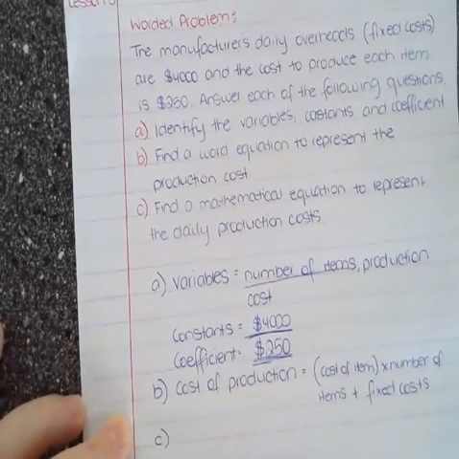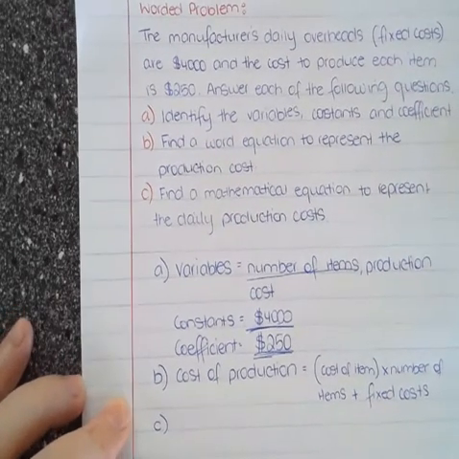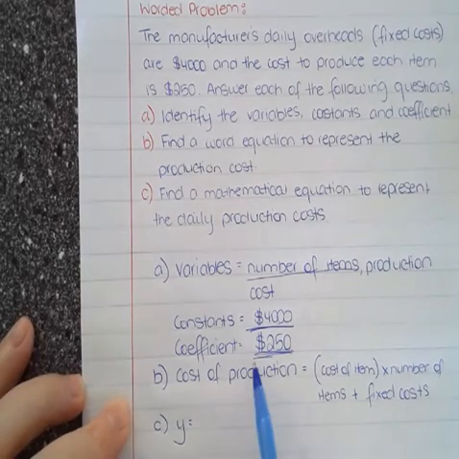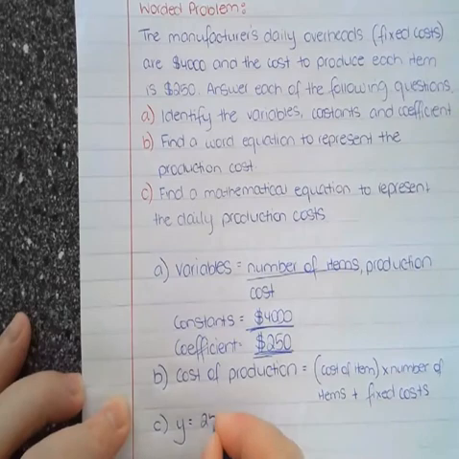is substitute it so we actually have numbers in our equation. So the cost of production, think linear equation, we're trying to figure out Y. The cost of our item was our coefficient, so how much it cost for each item. So we keep our 250.